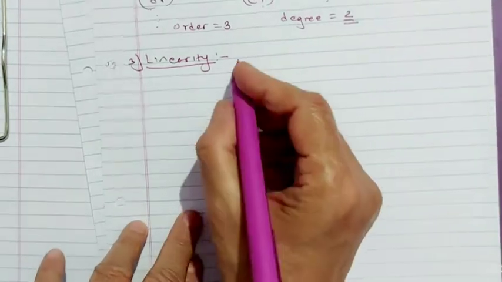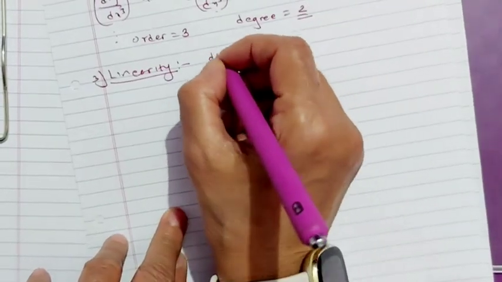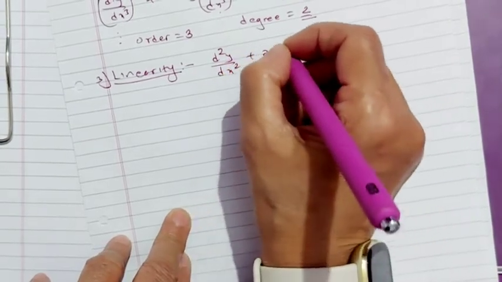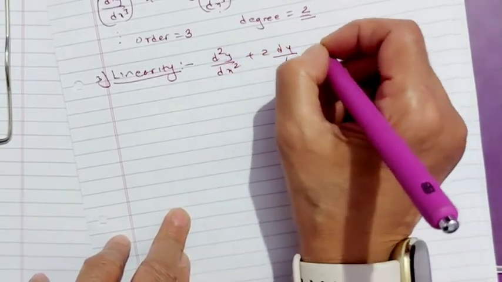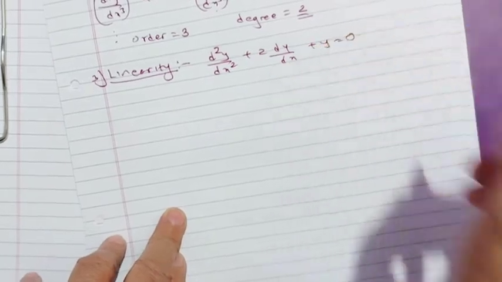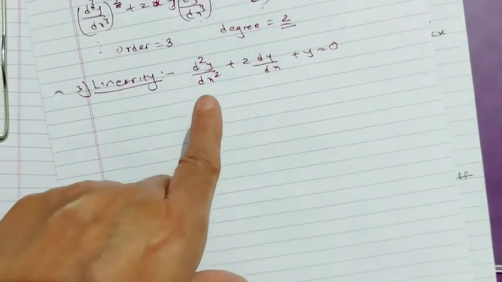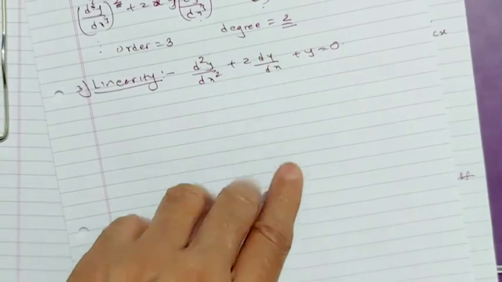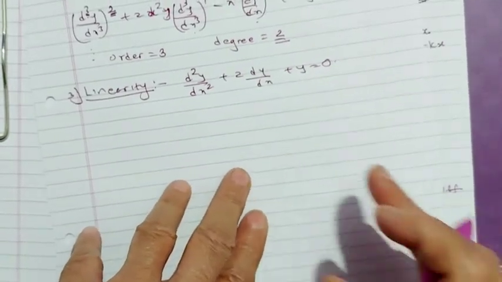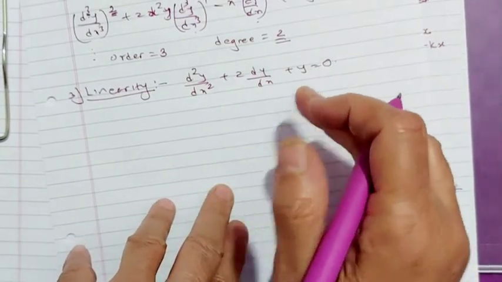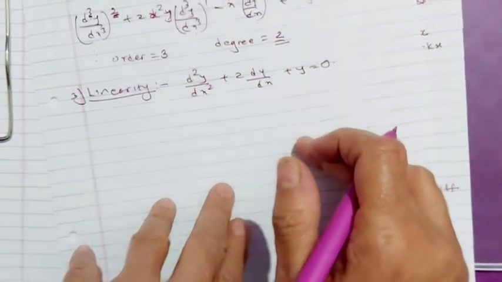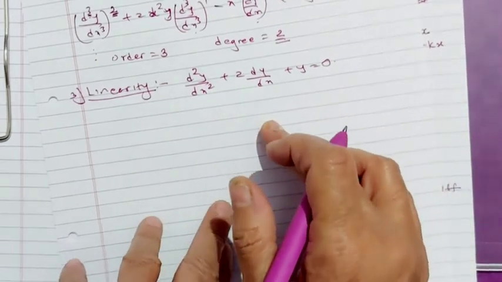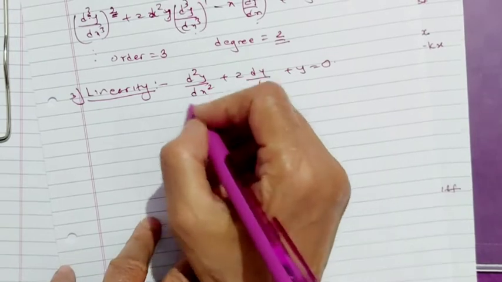I'll just give an example. Suppose I have the equation d²y/dx² plus 2 dy/dx plus y is equal to 0. The dependent variable and its derivatives appear in the first power, and no product term of the dependent variable and its derivatives occurs in the equation. There is no power given over here.